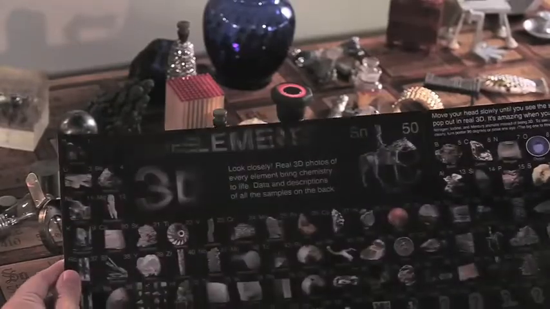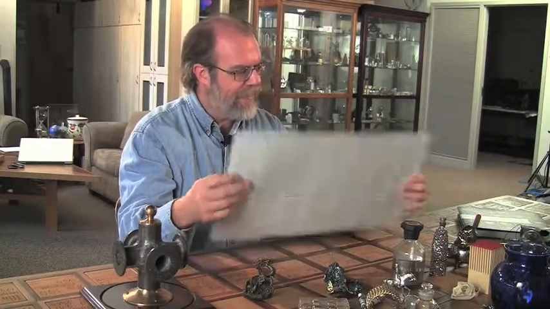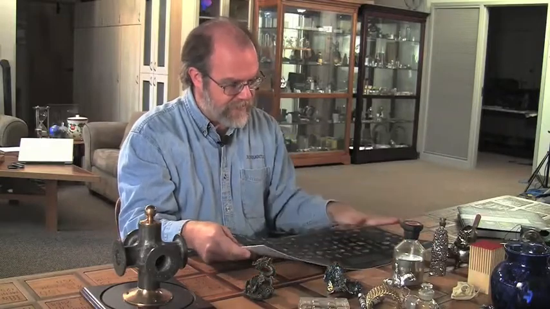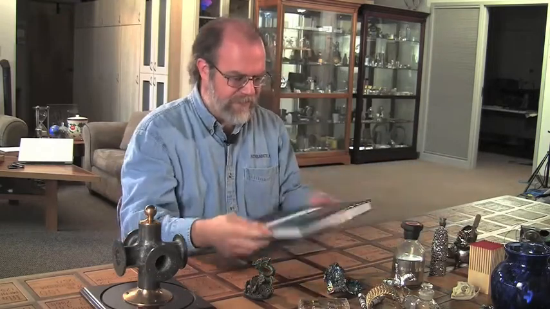It's a lenticular 3D print. Everything kind of pops off the page. This is getting pretty nice. It's three-dimensional. That's good, but it's kind of small. Next thing I did was this book. This is a really nice book. It's published by Black Dog and Leventhal.